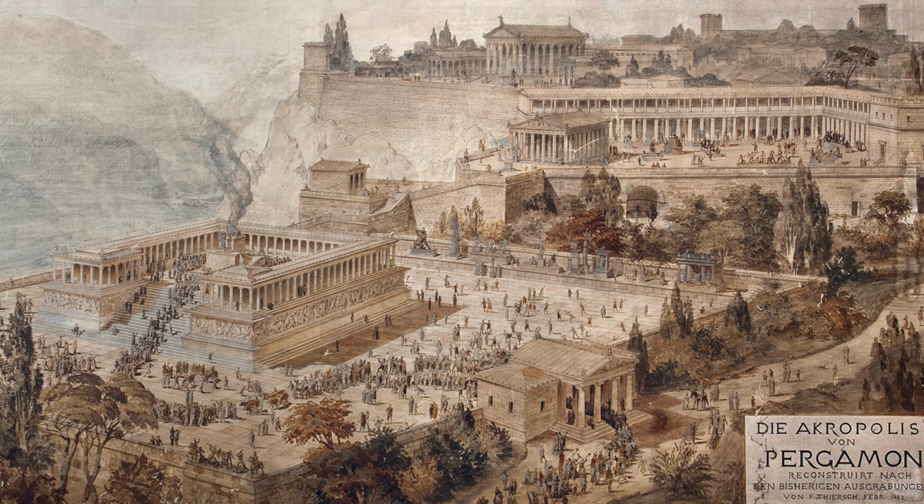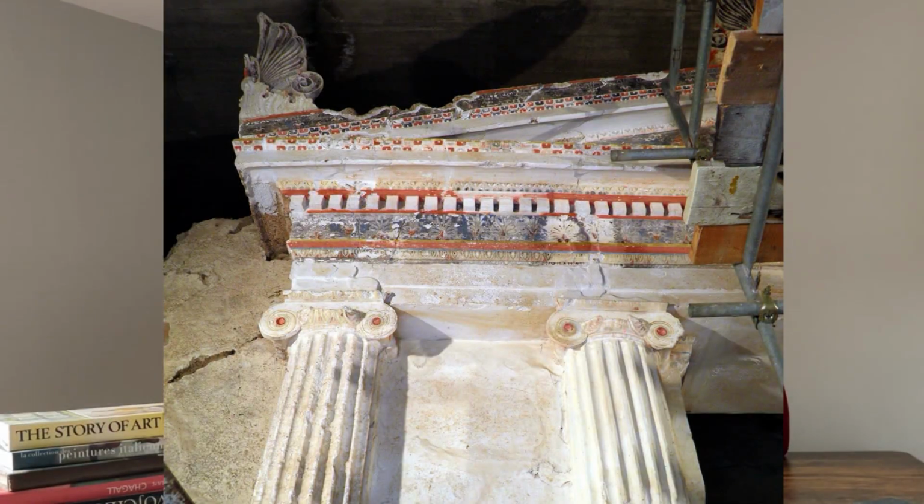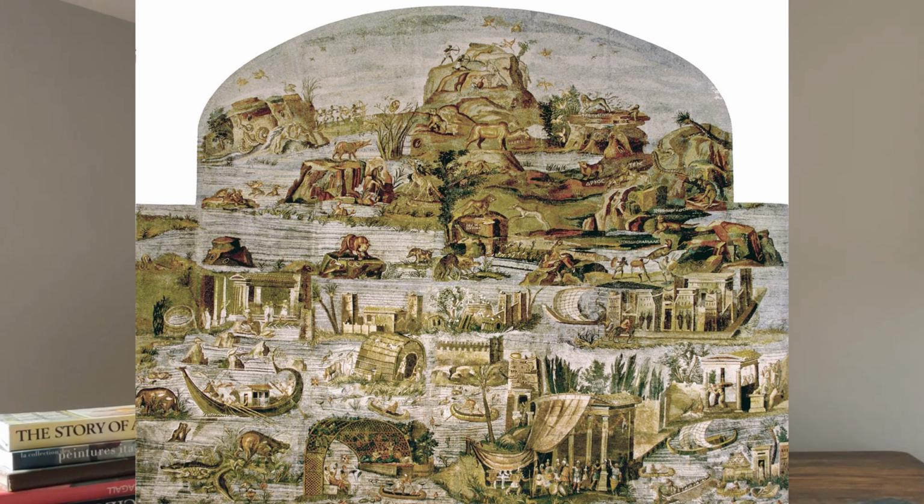In architecture, during the Hellenistic period, things got even flashier. The Temple of Olympian Zeus in Athens, massive and designed to overwhelm. Unlike the Parthenon's elegance, that was all about scale. Because indeed, for Greeks during that period, size did matter.